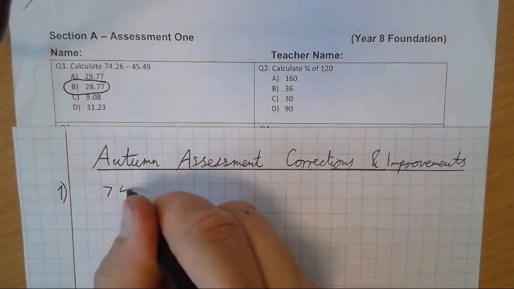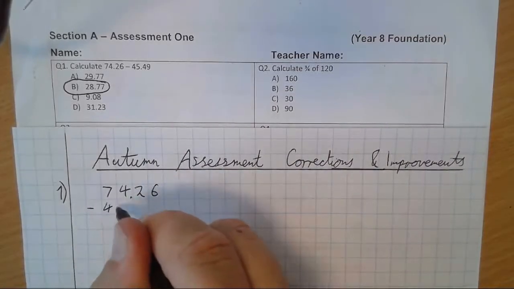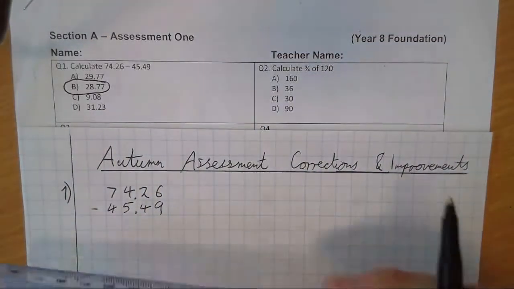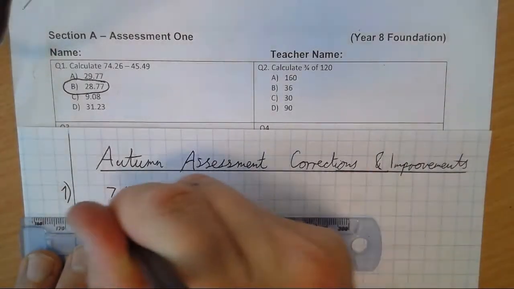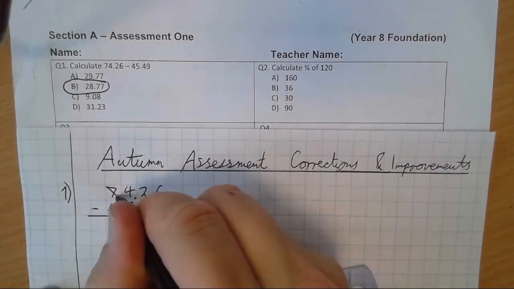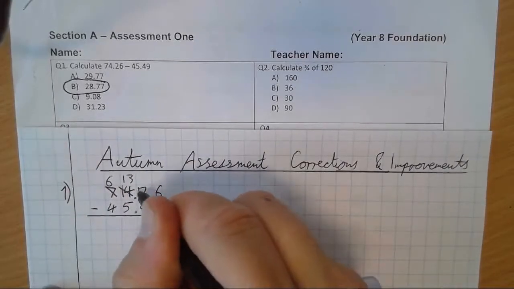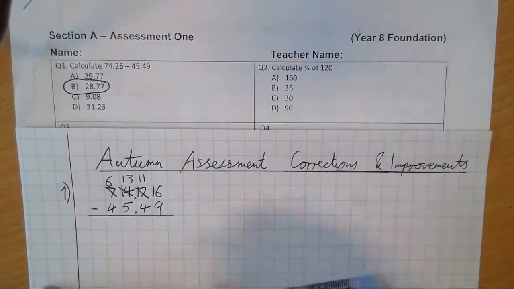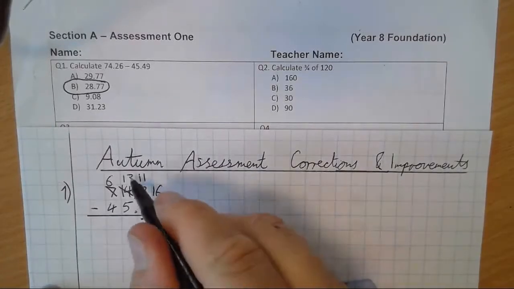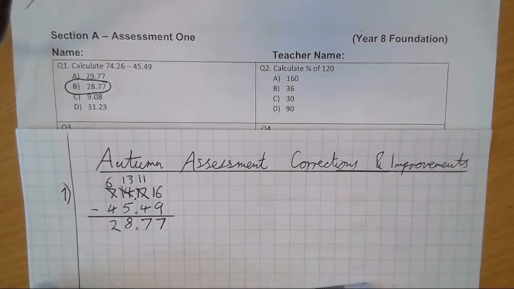So I've got 74.26, and I'm going to take away 45.49. The important point is to get that all lined up correctly. Now you guys did do this pretty well. Unfortunately I can't actually do 6 take away 9, so I'm going to have to do the renaming or borrowing or whatever you might want to call it. So 16 take away 9 gives me 7, 11 take away 4 gives me 7, here's the decimal point, 13 take away 5 gives me 8, and 6 take away 4 gives me 2. 28.77.